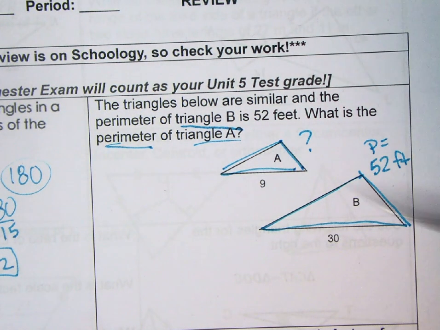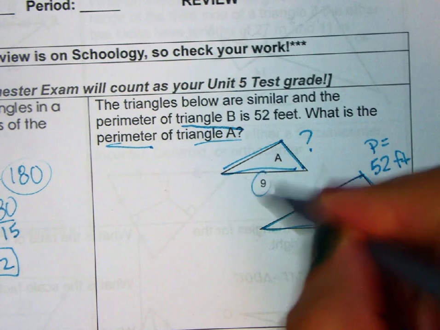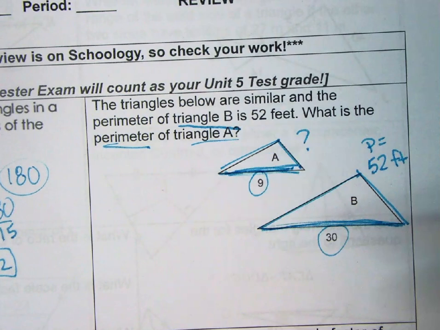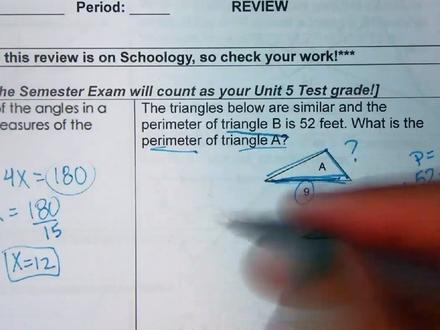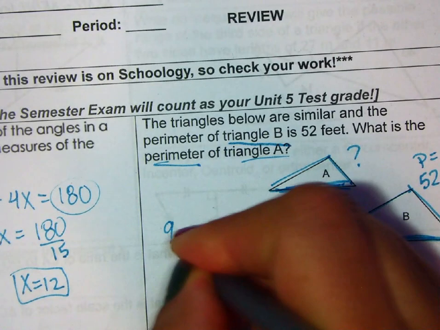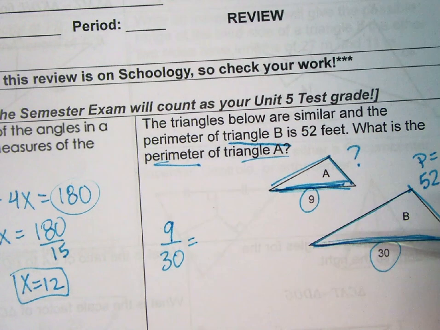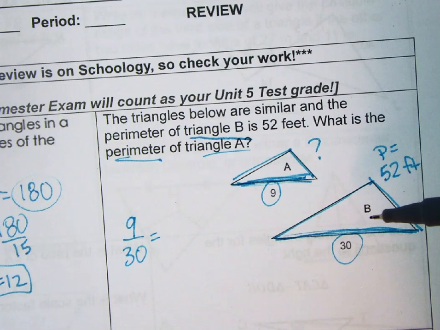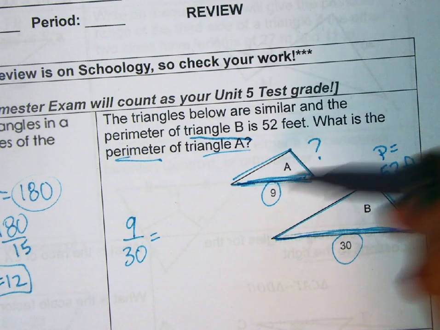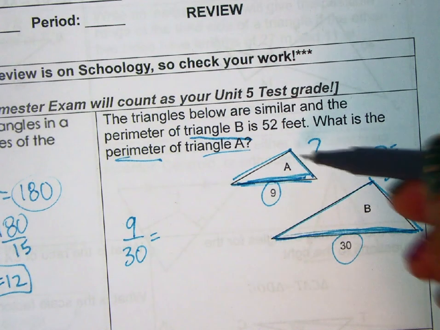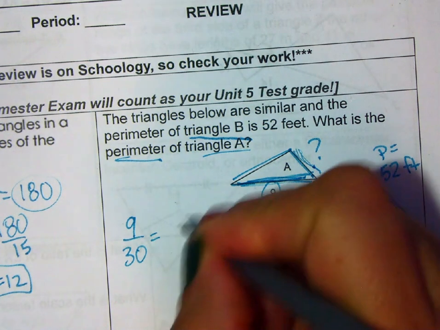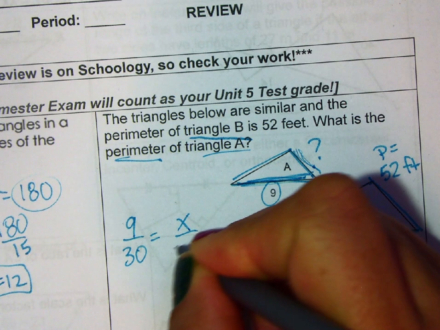Well, we don't know the other sides, but we do know these sides right here. These are corresponding sides. And when you have corresponding sides, you can make a ratio. So we can write the ratio as 9:30. And we don't know the perimeter, but the perimeter also follows proportionally. If we do 9:30, then we got to do this missing perimeter with this given perimeter. So we're going to write x over 52.